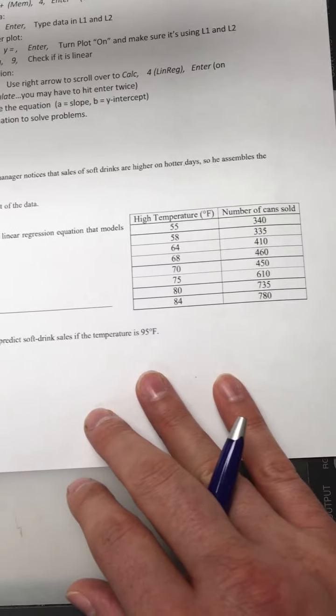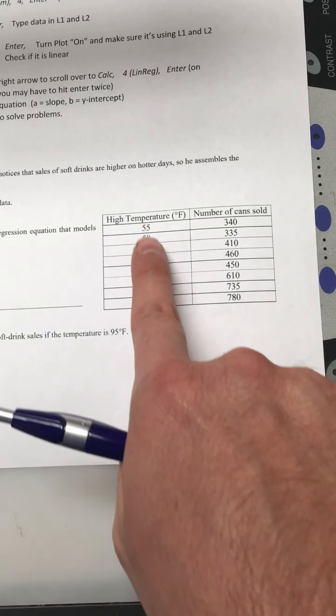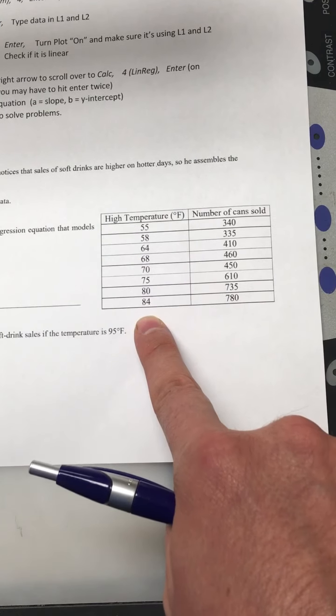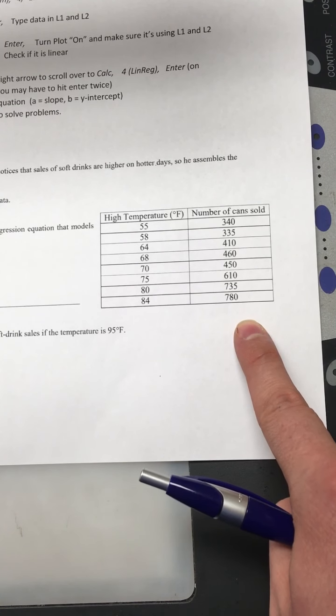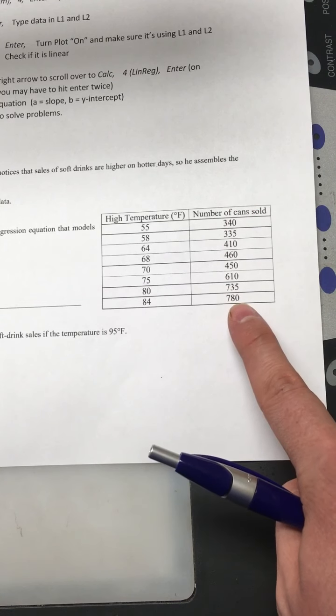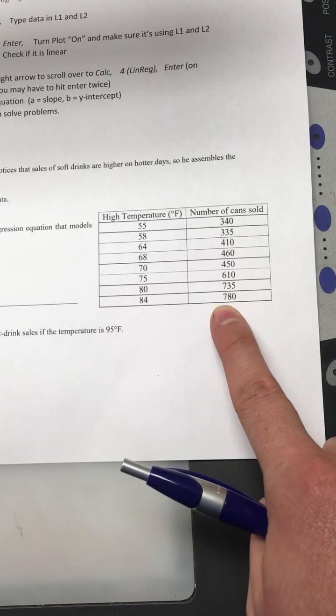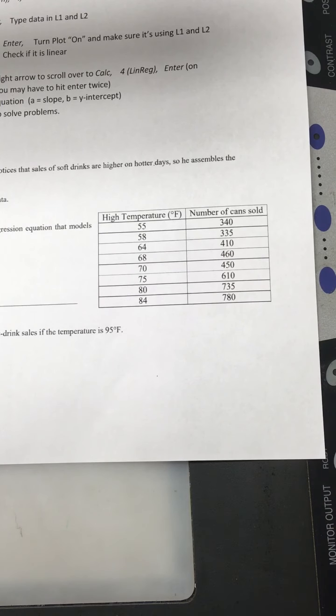So before we type anything in, just looking at our data and using what most people will call common sense, if we're looking for 95 degrees, if we're looking for a higher temperature, what would we expect about the number of cans that we would be selling compared to these? It's probably going to be more, all right? The answer should be bigger than 780. Let's find out how much more.